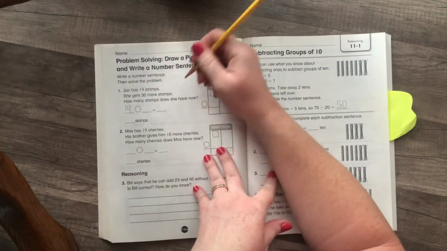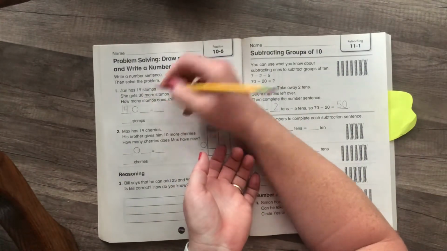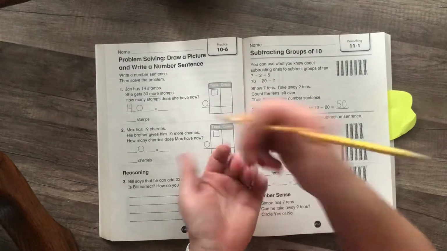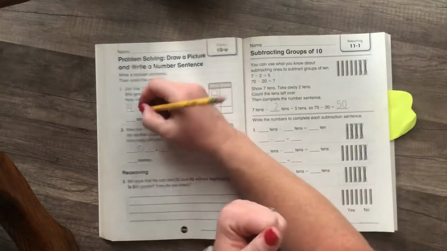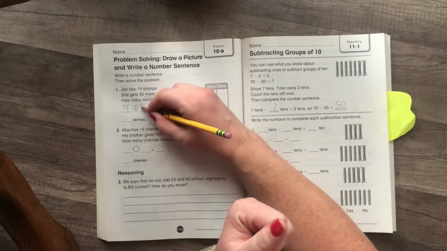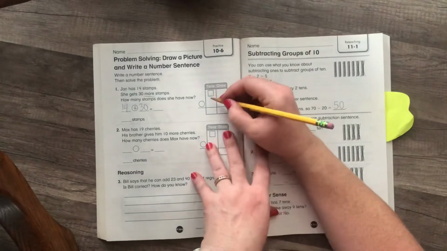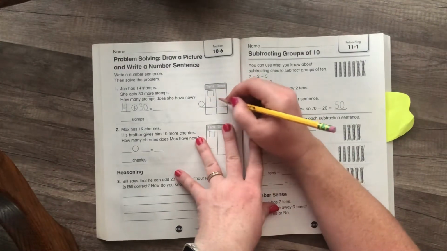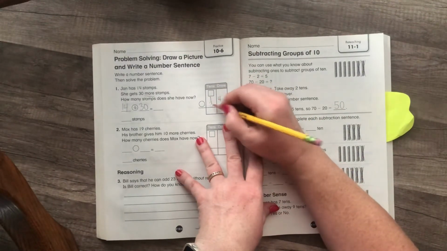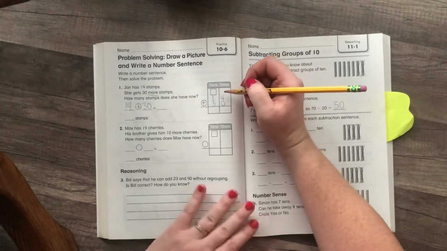And then how many stamps does she have now? When it says she gets 30 more stamps, that means you're adding. You're getting to a bigger number, okay? So that's an adding. Then she gets 30 more, so let's add 30. So we can write these numbers here, 14, and then 30 underneath. And then remember, it's a plus or an addition problem.